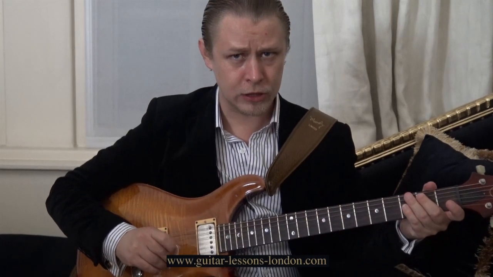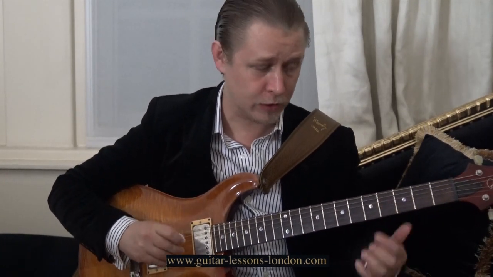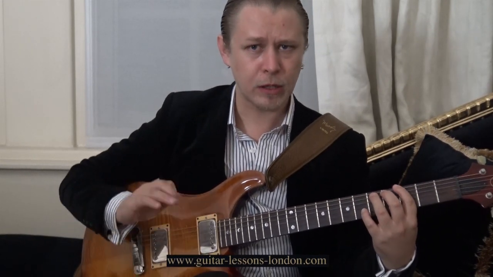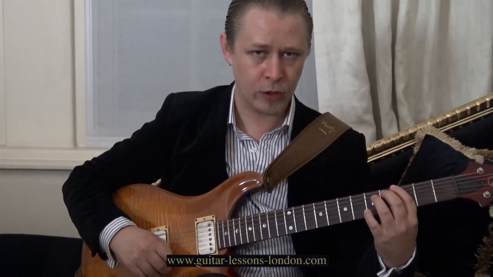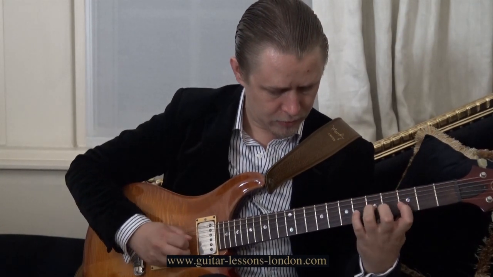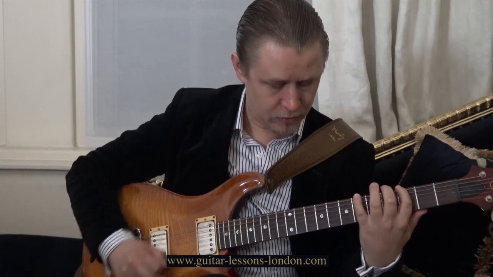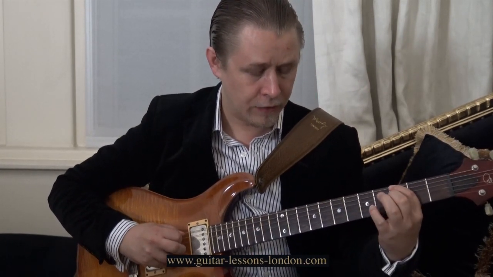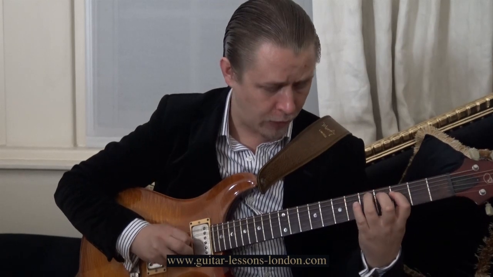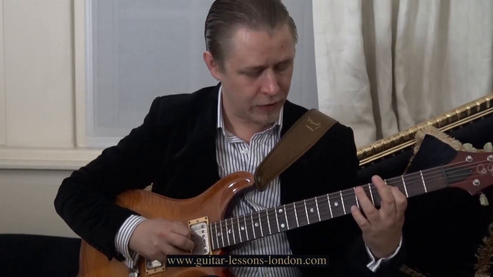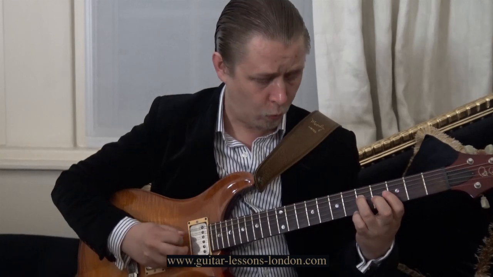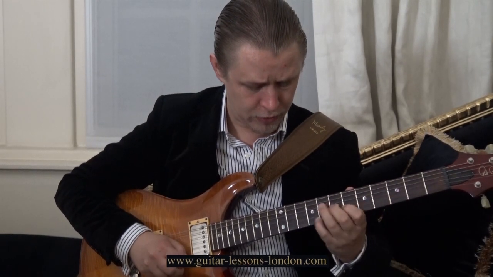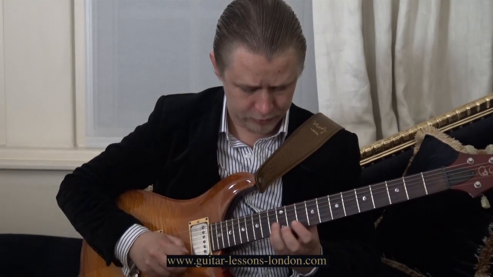Now for the position 1, 4, 6, getting back to G, which is located on the 3rd string, we have 1, 4, 6. And I'm going to play the minor pentatonic scale for you now. So the minor pentatonic scale on string 6, and it's got 5 notes, because it's a 5-note scale. And then root note on string 4. And root note on string 1.